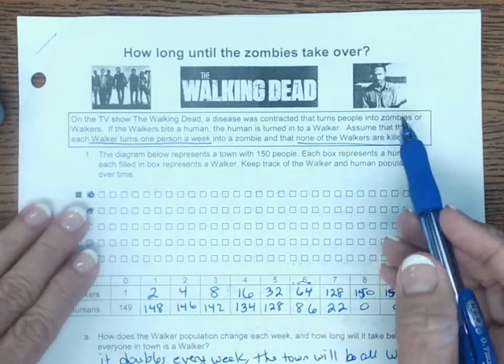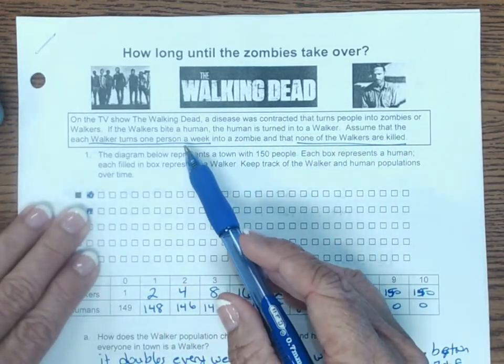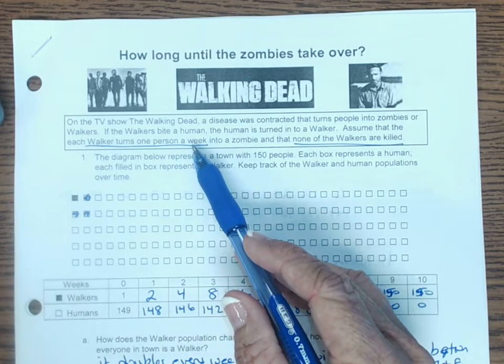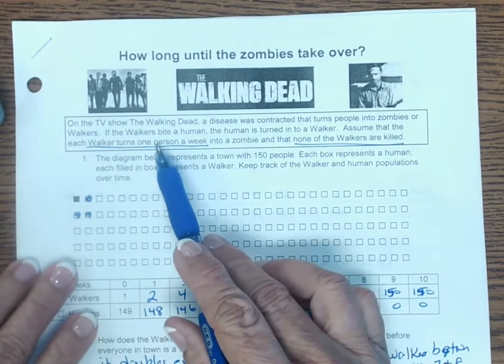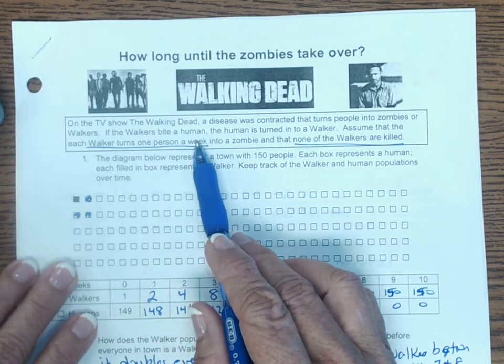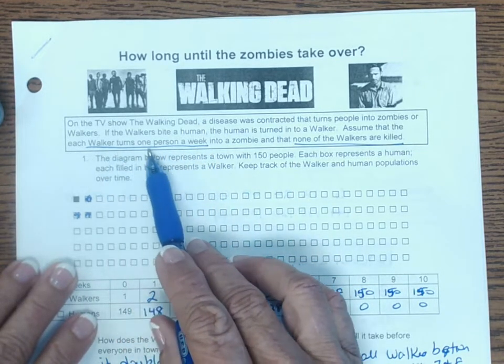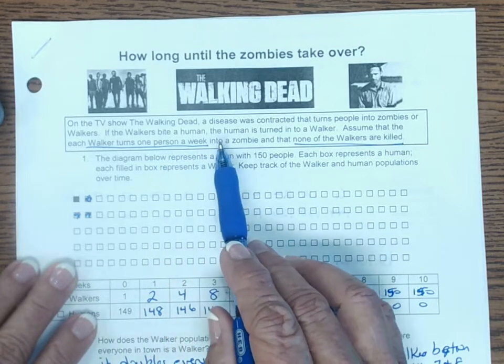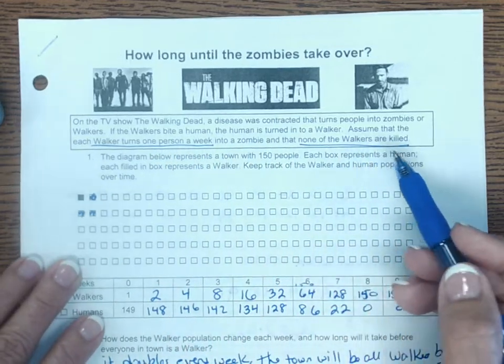So on the TV show, there's a disease that's going to turn people into zombies, okay? Our assumption is that if a walker bites a human, the human turns into a walker. Assume that each walker turns one person per week into a zombie, and that none of the walkers are killed.